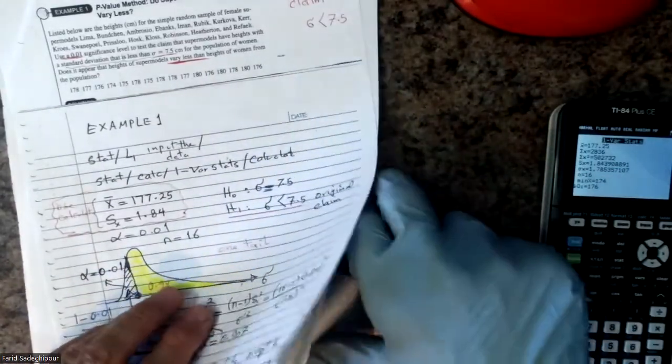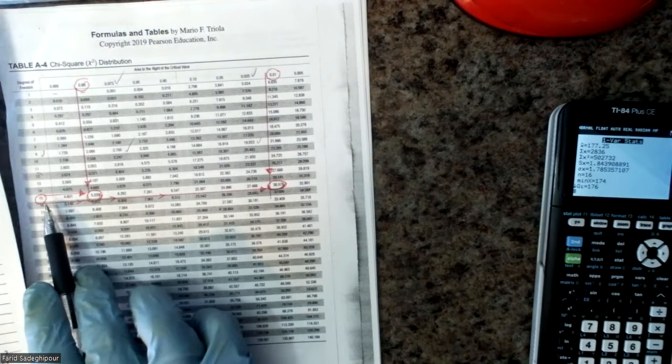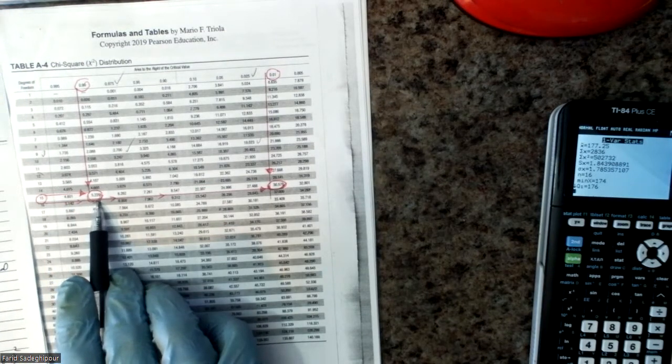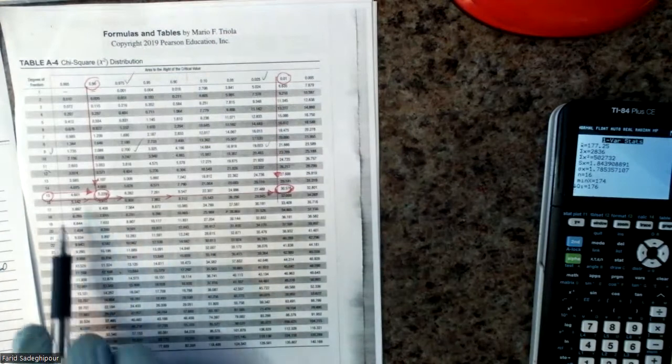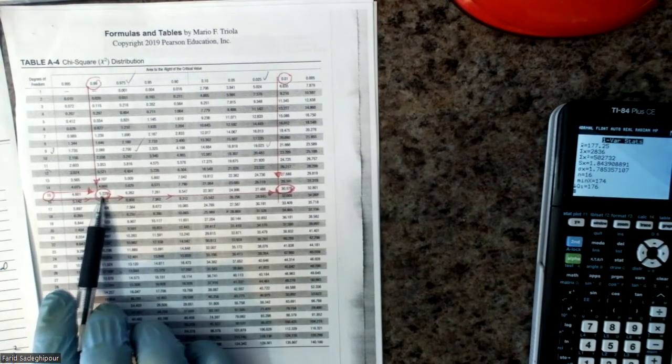Let's go to the table. For n of 16, which gives DF of 15, and 0.99, you have these numbers. So 0.99 at the top, and DF is 16 minus 1, 15, it gives you 5.229.